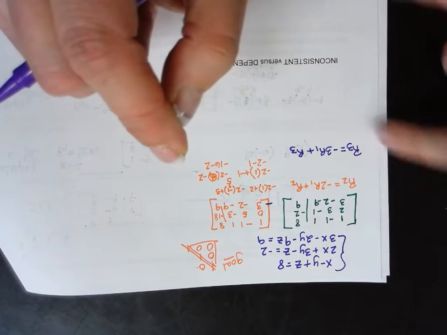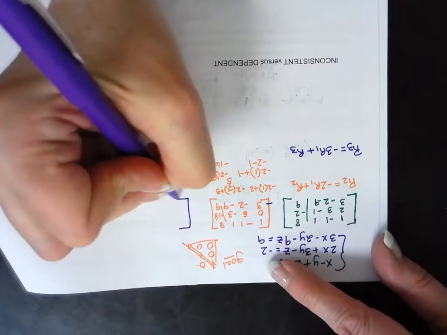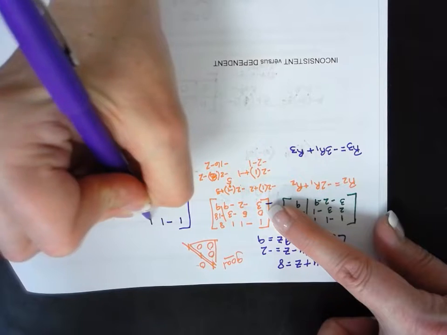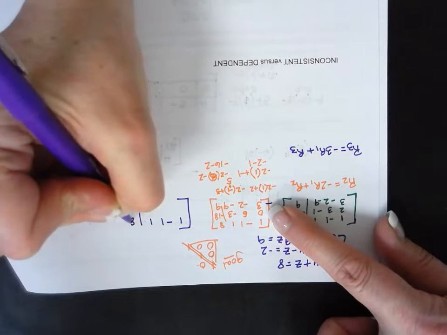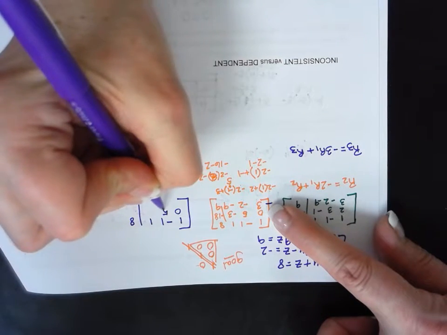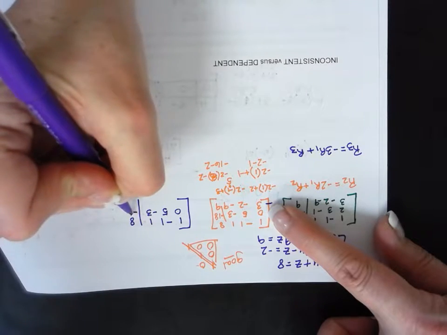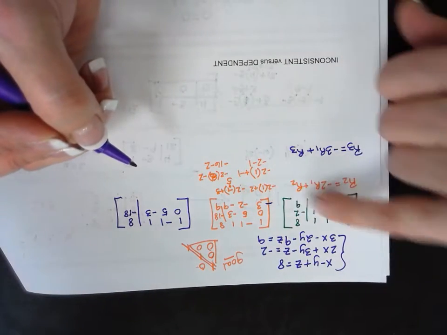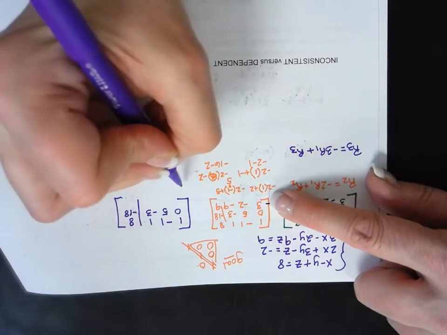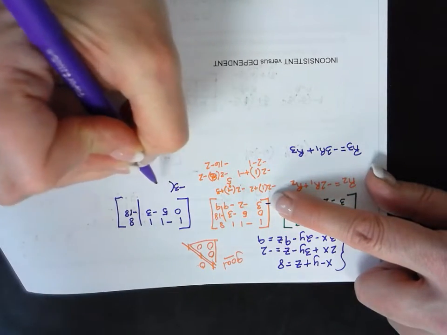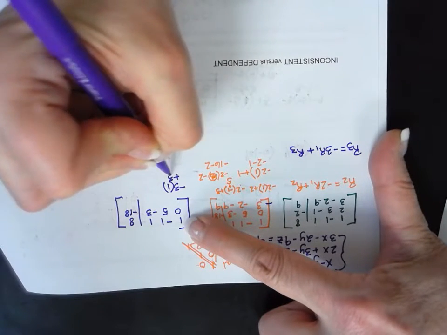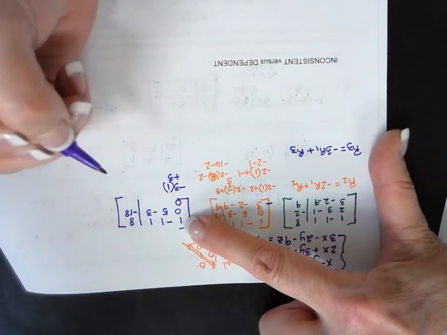Okay? All right, so here we go. Row 1 and 2 aren't going to change. So I'm going to go ahead and put those in. And then I'm going to perform the operations. So I have -3 times 1 plus 3 gives me 0.